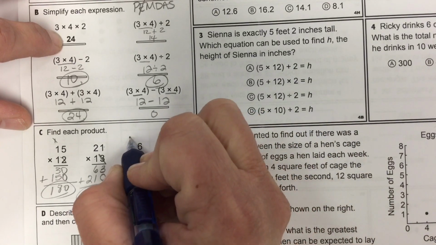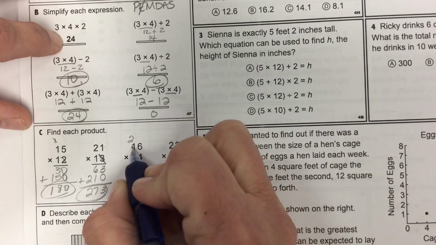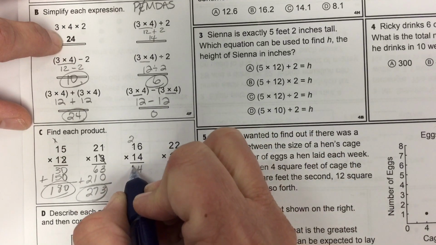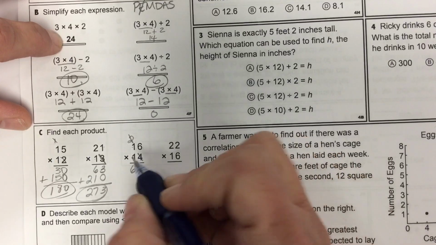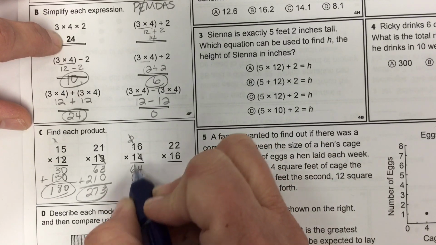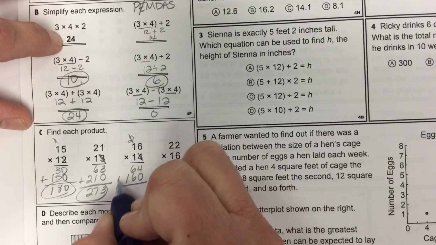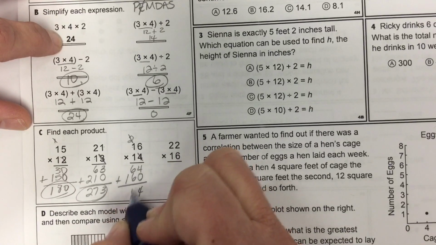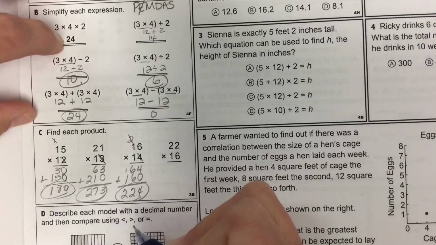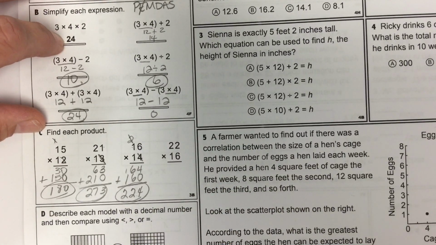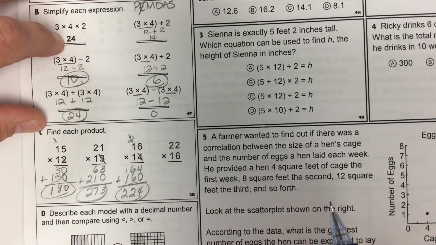4 times 6 is 24. 4 times 1 is 4. Plus 2 is 6. Tick, tack, O. 1 times 6 is 6. 1 times 1 is 1. And then we add 4. 6 plus 6 is 12. 1 plus 1 is 2. 224. All right, what's 22 times 16?